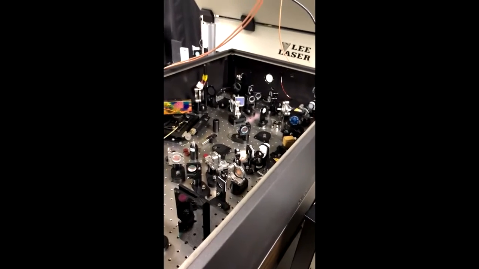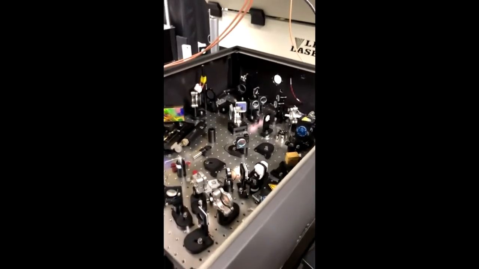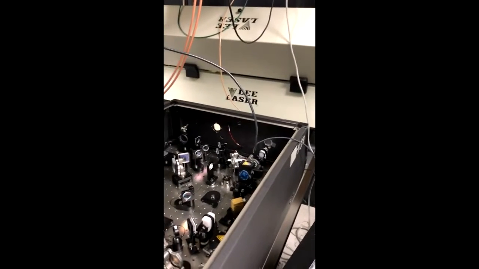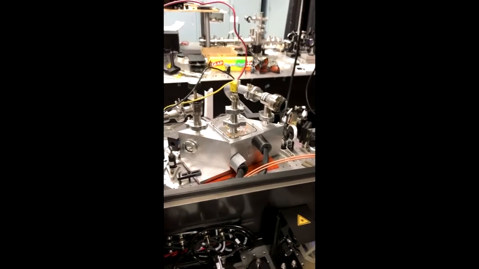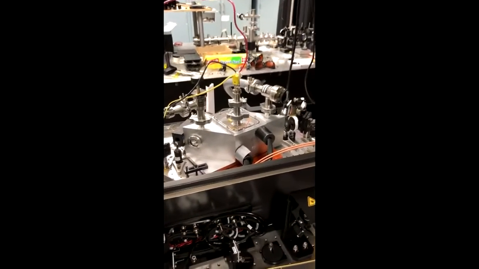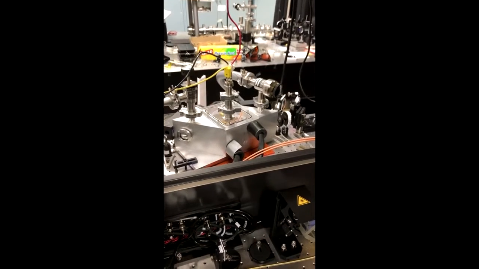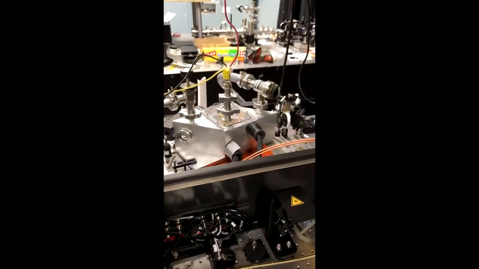We are currently trying to change this laser system to a 50 kilohertz laser system. At the back you can see a Lee laser, which is going to be the new pump for this laser system. As a matter of fact, we also needed to design a new chamber for the main Ti:Sapphire crystal in this laser system, as the current crystal holder is not capable of handling the 80 watt power that is going to be the pump power at 50 kilohertz.